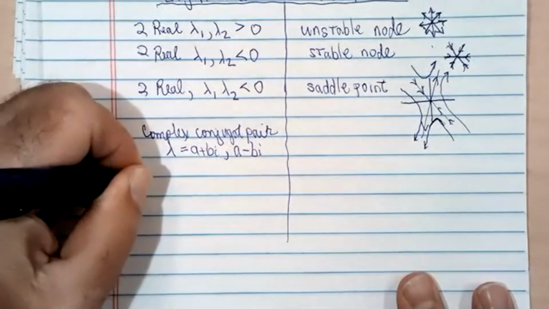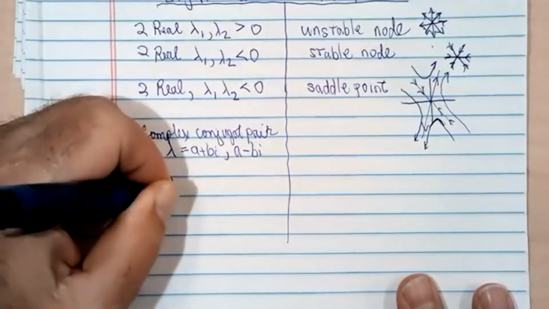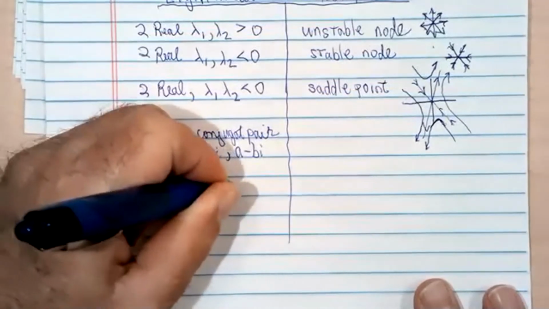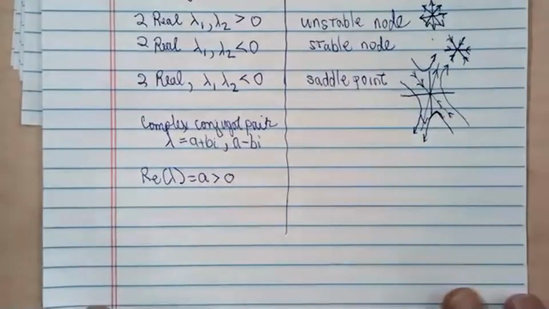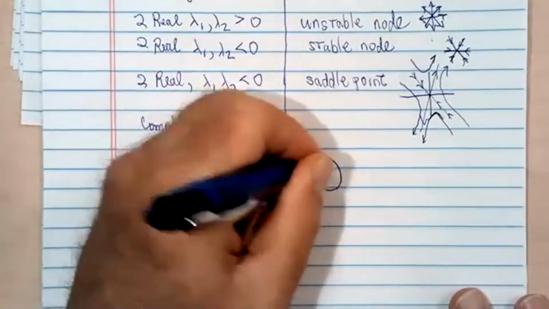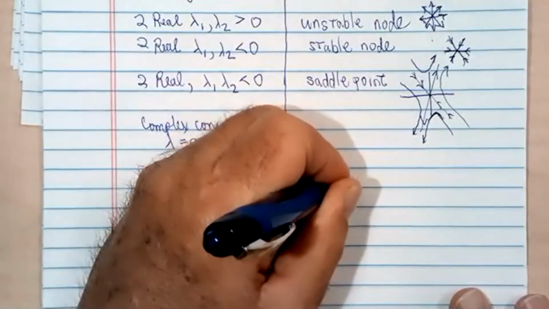If the real part is greater than 0, then you have a spiral which is unstable.